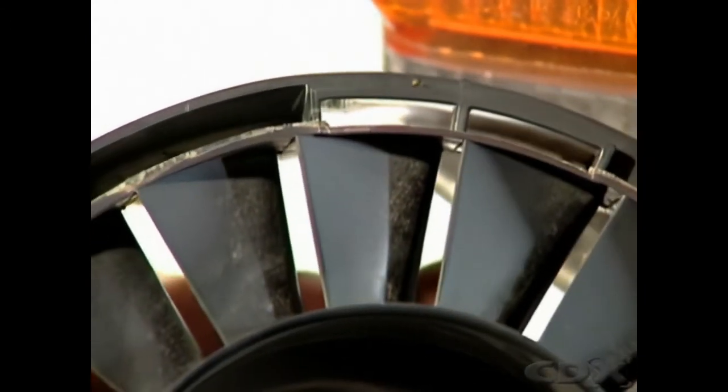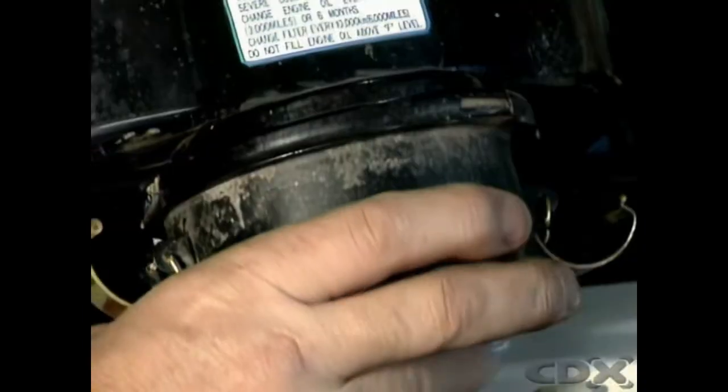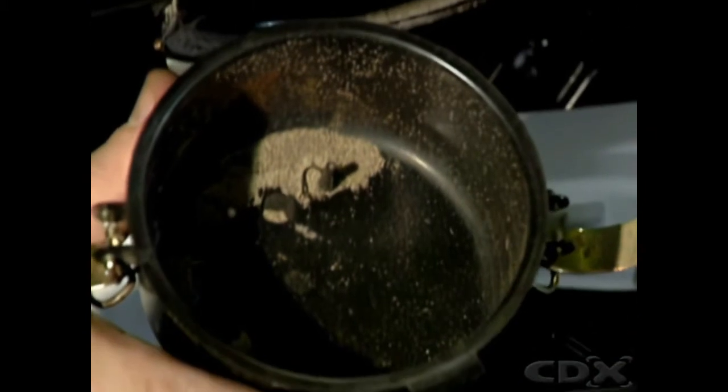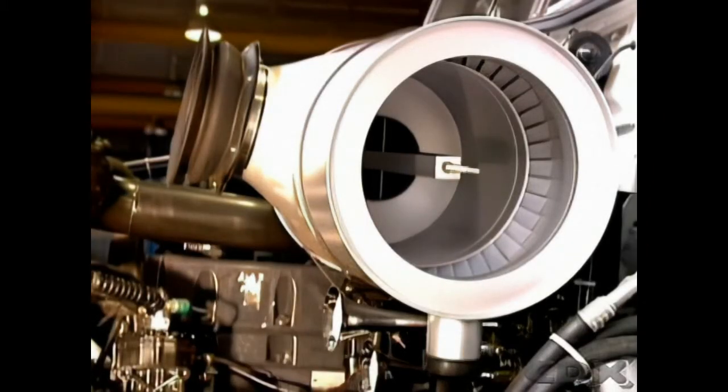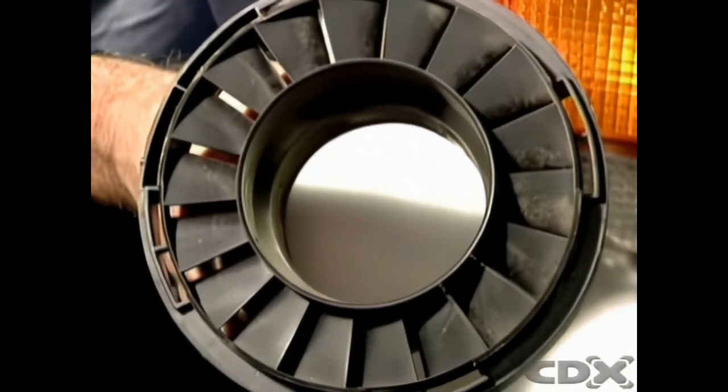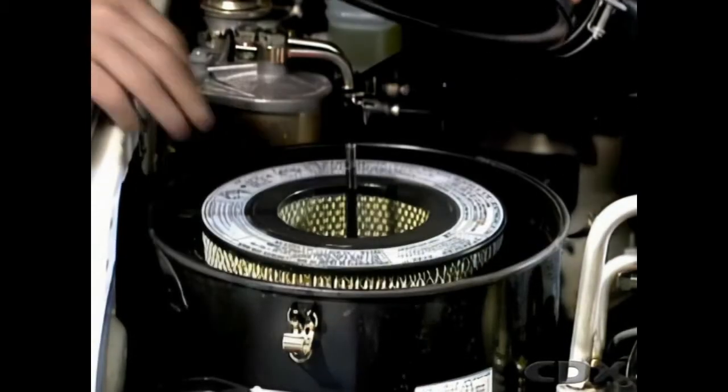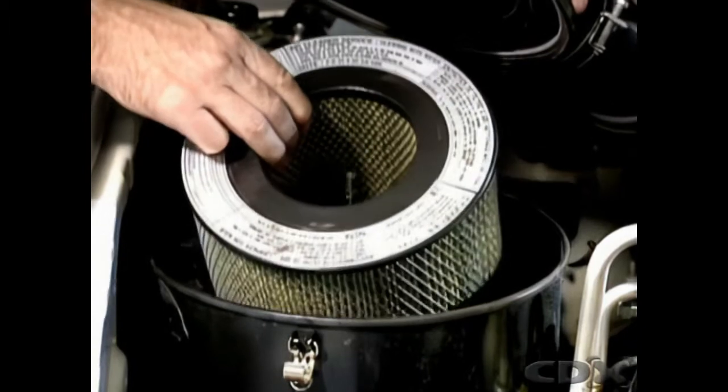Centrifugal force throws the heavier dirt particles outwards. They can collect in a separate bowl at the bottom of the cleaner. In the single-unit cyclone element, it collects at the end of the air cleaner case where it can be emptied out manually or automatically. The air then continues into the dry element air cleaner. An efficient cyclone pre-cleaner can remove up to 90% of particles before they reach the main element.